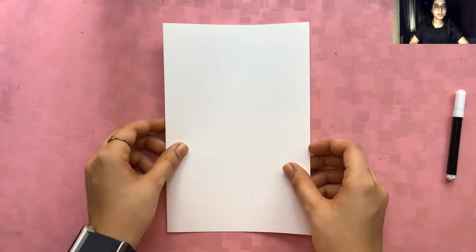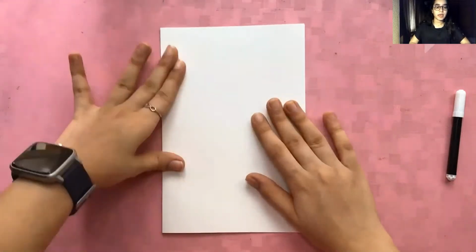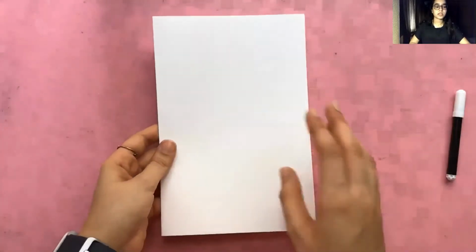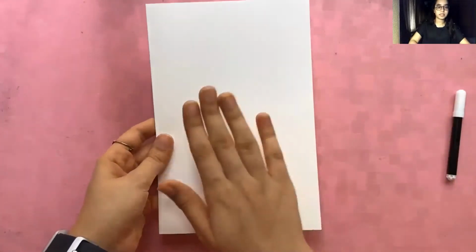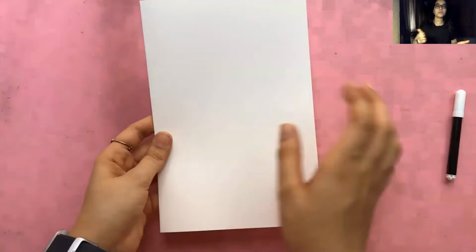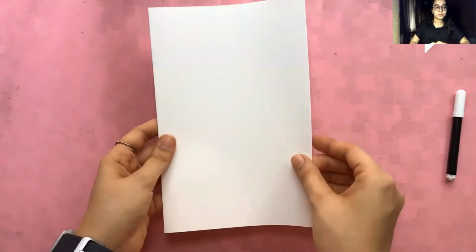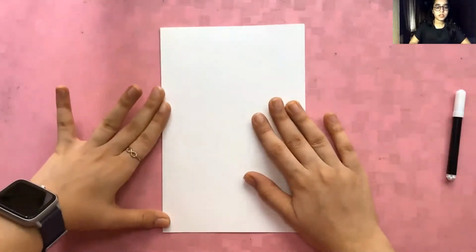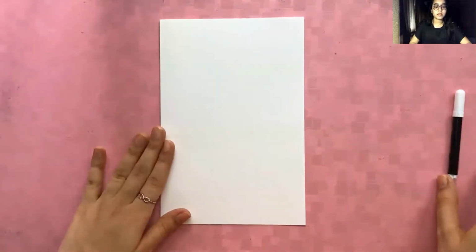The opening should be on the right side, and I repeat this process. The opening should be on the right side. So your card should open on the right side. Okay, awesome. So we have just made this sheet fold into half and we have a rough base ready for our greeting card now.